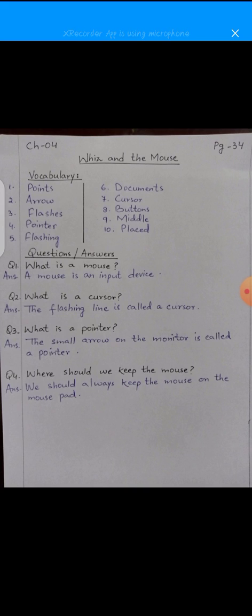Question number 1, what is a mouse? The answer is a mouse is an input device. Question number 2, what is a cursor? The answer is the flashing line is called a cursor. Question number 3, what is a pointer? The answer is the small arrow on the monitor is called a pointer. Question number 4, where should we keep the mouse? The answer is we should always keep the mouse on the mouse pad.